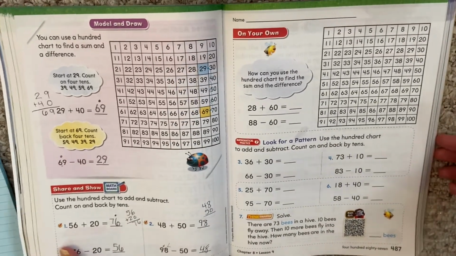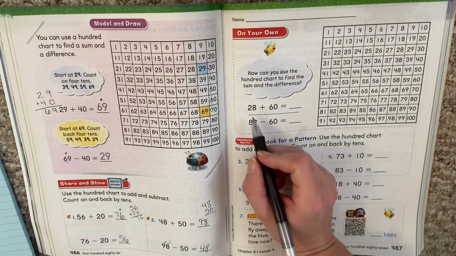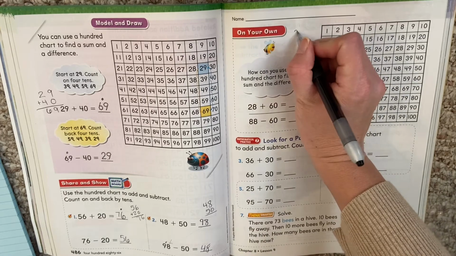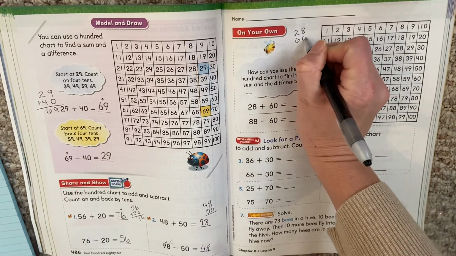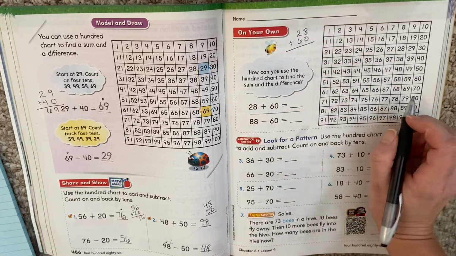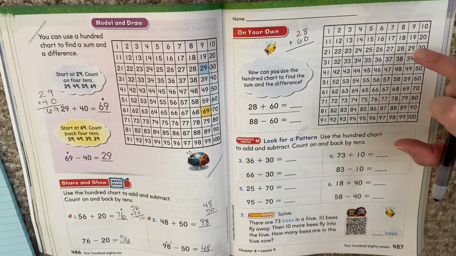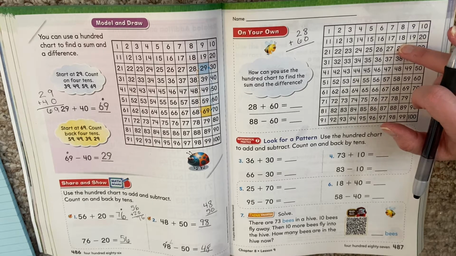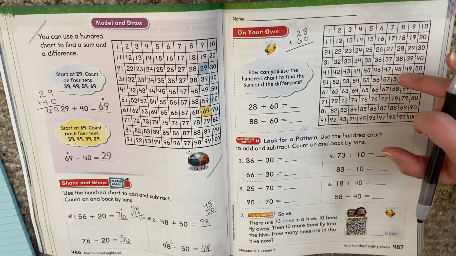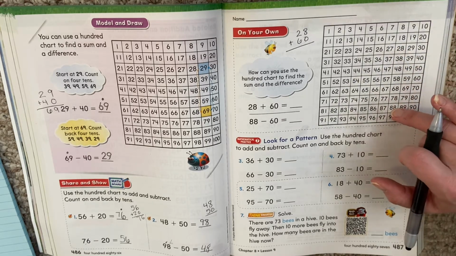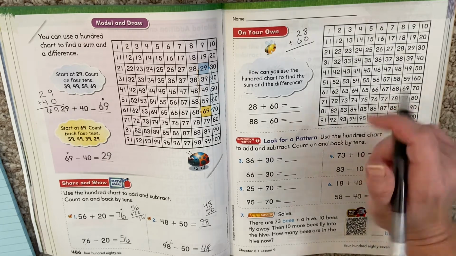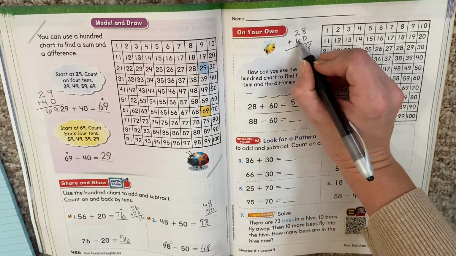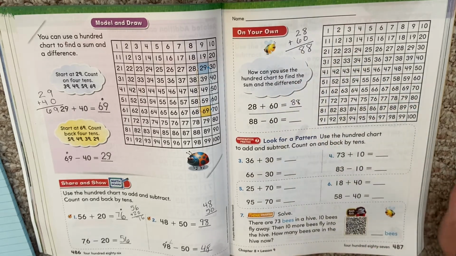All right. If you're hitting play, that means you solved this and you're ready to check it. Okay, so you had 28 plus 60. You could have used the hundreds chart, found 28, and counted by tens until you hit 60. 10, 20, 30, 40, 50, 60. You landed on 88. Or if you added down, 8, 6 plus 2 is 8.